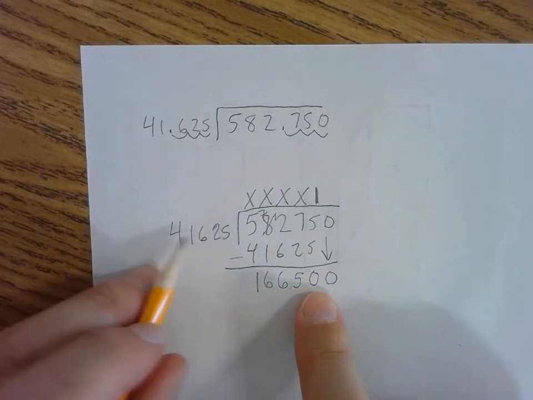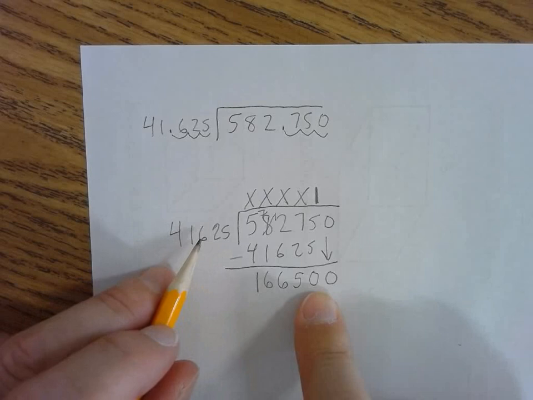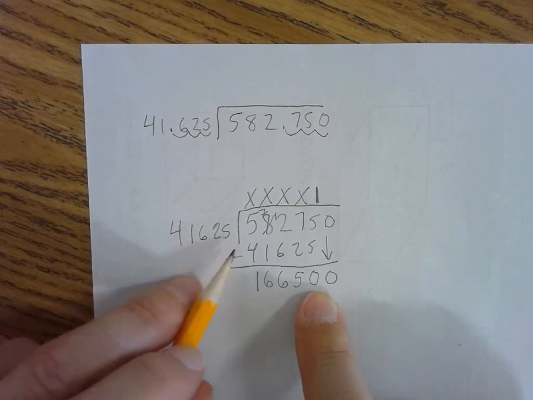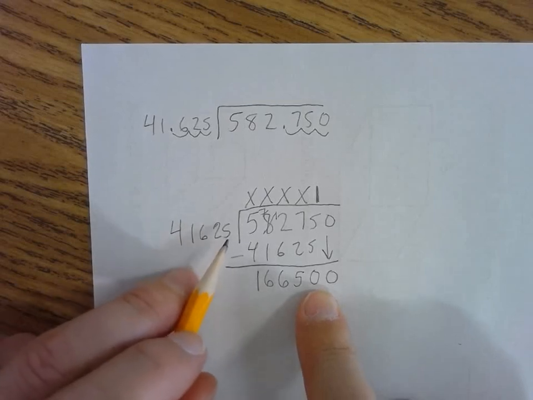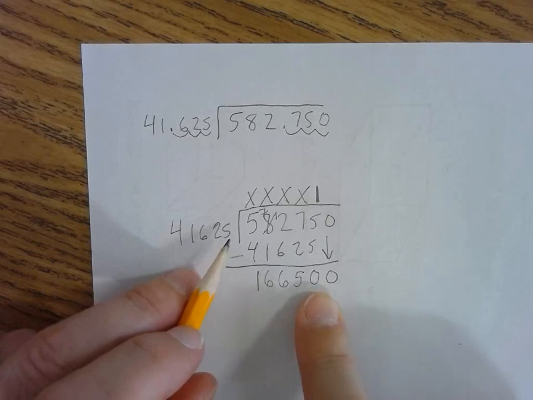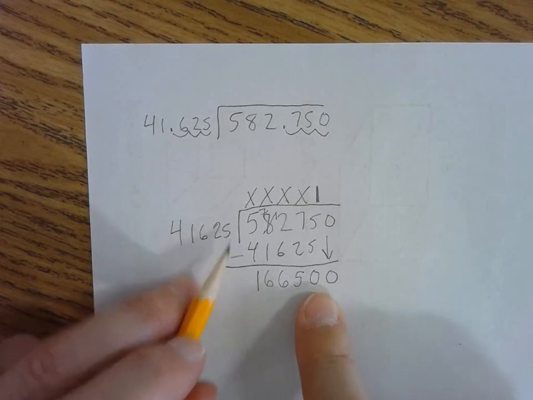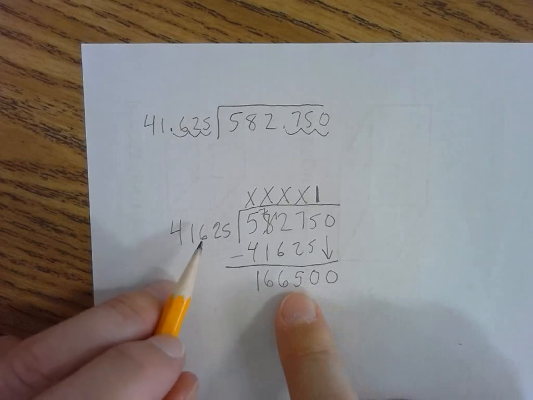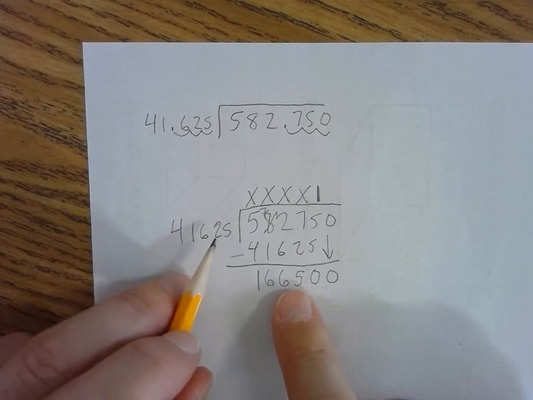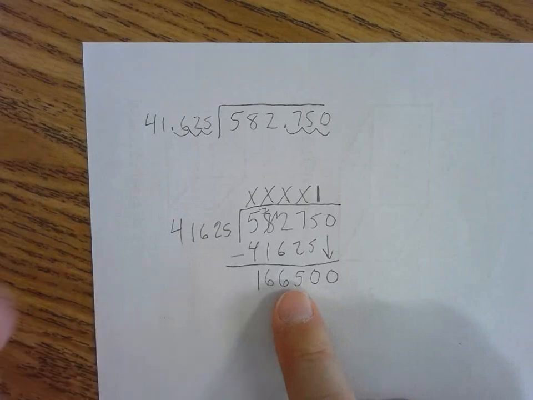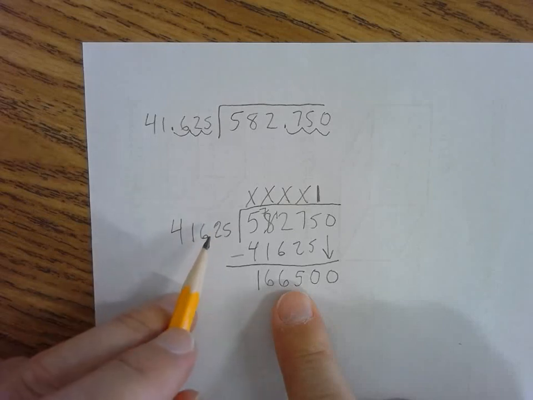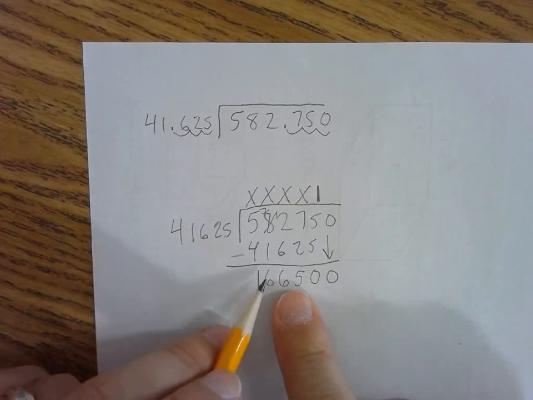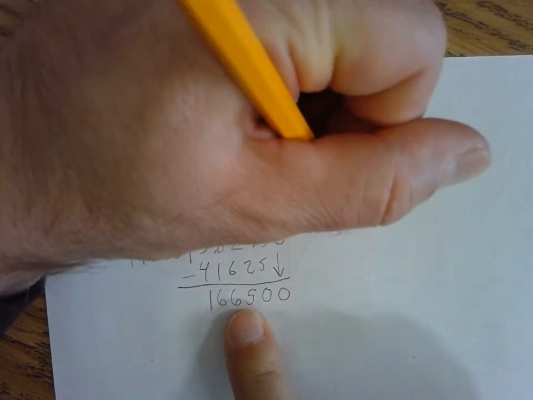You're going to have to guesstimate. These are big numbers, okay? So maybe this isn't the best example for us to have our second problem be, but this is at least a challenge for you. Okay, so 41,625, that's about 50,000. So if you're counting by 50,000, 50,000, 100,000, 150,000, let's guess that this is going to go into this maybe 4 times. We'll see.